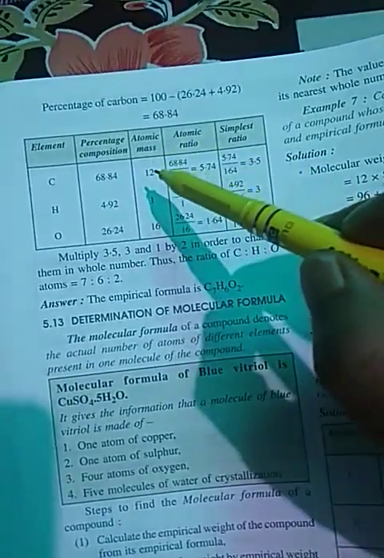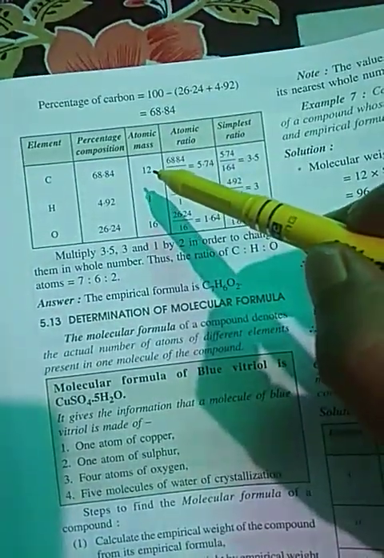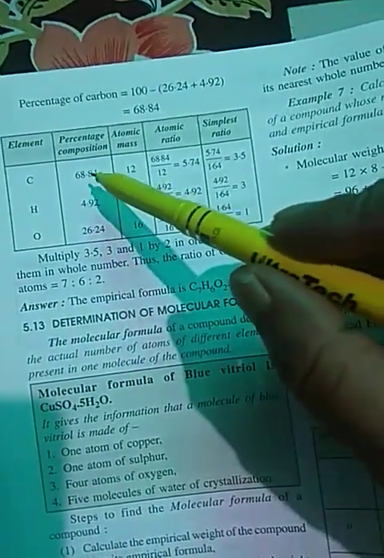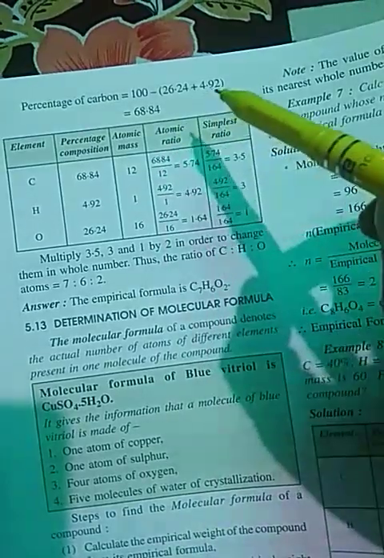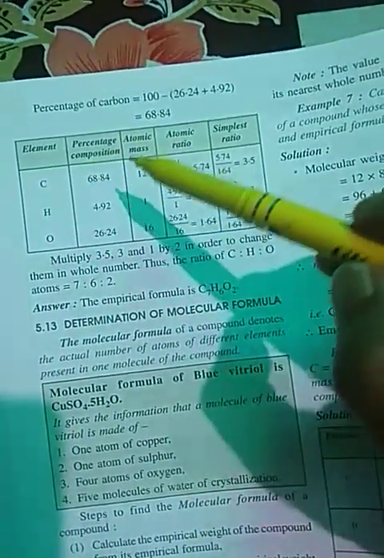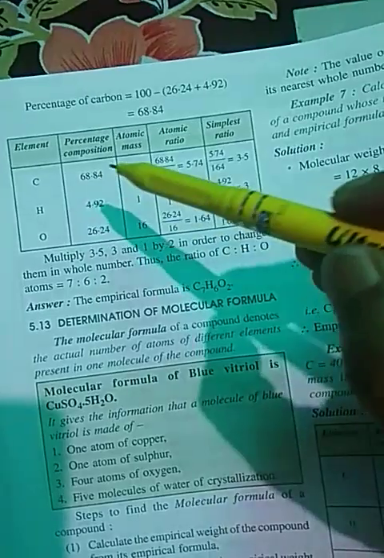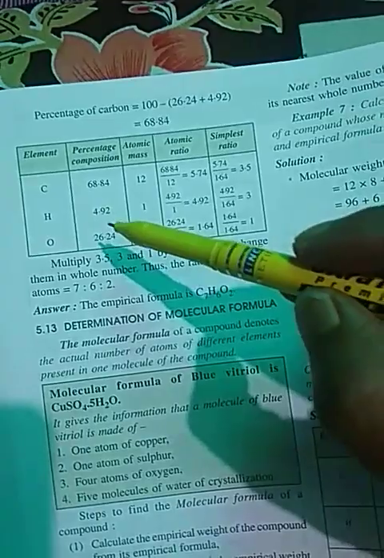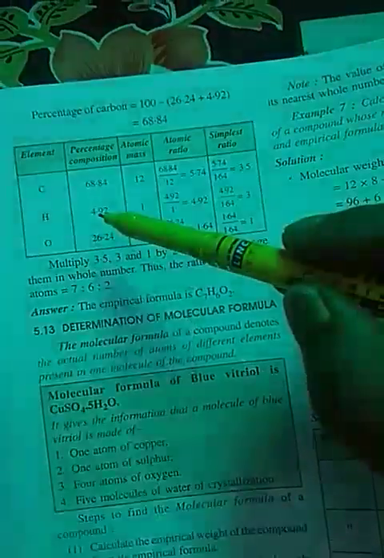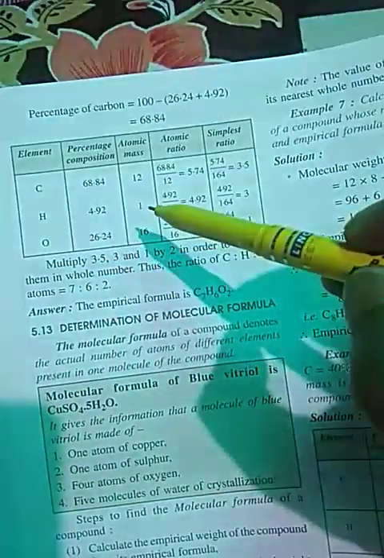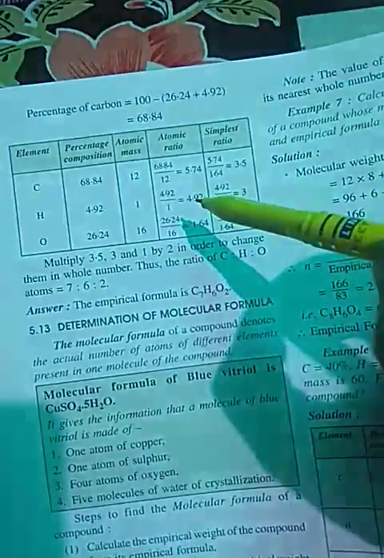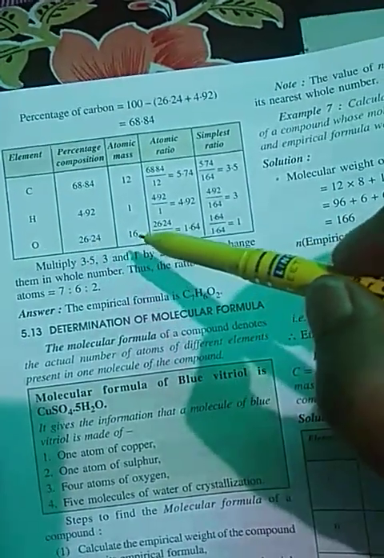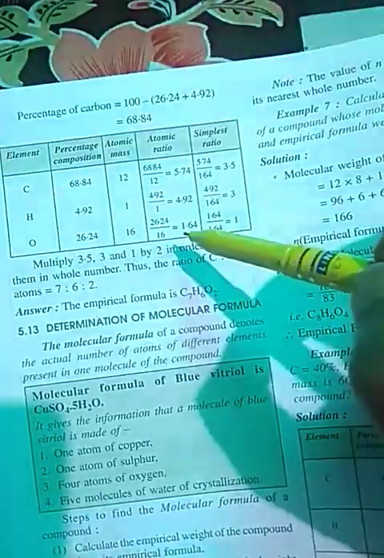Now in this column, the atomic mass of carbon is 12, hydrogen is 1 and oxygen is 16. Then once again in the next column we will divide this percentage composition by atomic mass. It comes 5.74. Here this 4.92 is divided by 1 will come 4.92. Now this percentage of oxygen is divided by atomic mass 16, which comes 1.64.